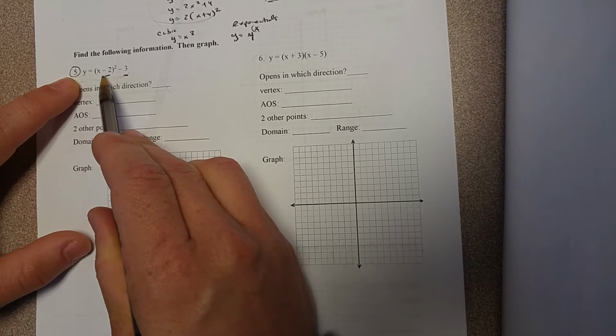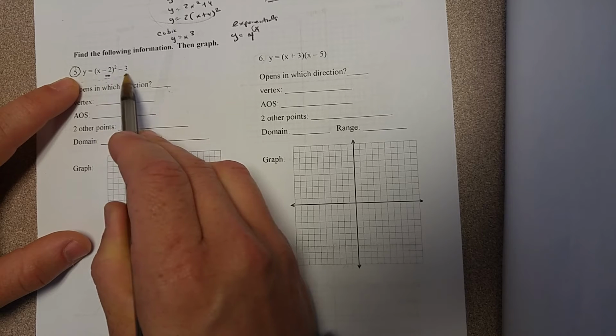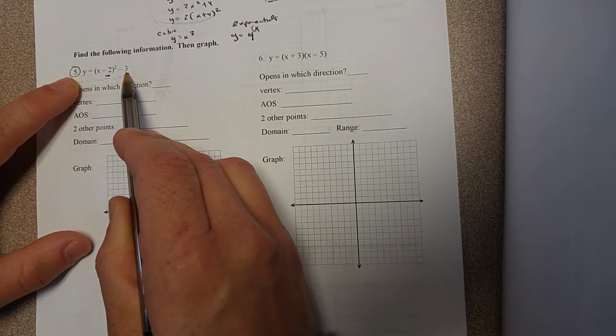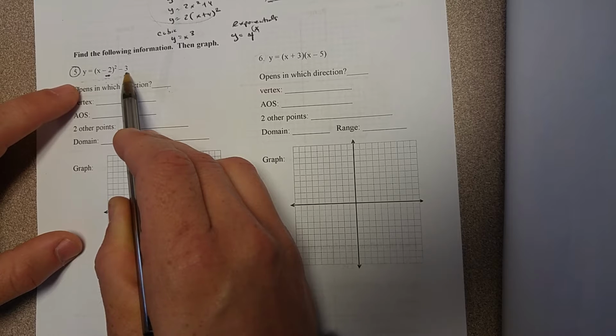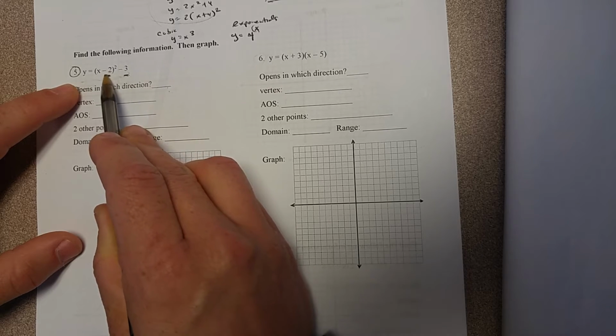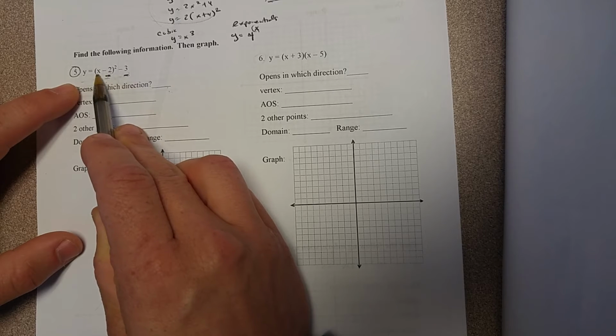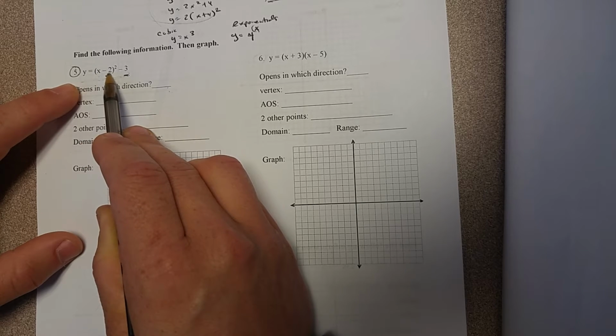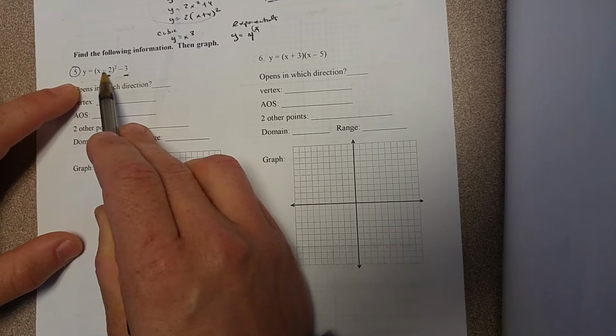If you recognize that this is in vertex form, just based on the way it's written, then you know that this and this number are the vertex. Well, they're related to the vertex, they're not exactly the vertex. Remember that when this is inside of parentheses, this number goes with the x-coordinate, but it's going to have the opposite sign.